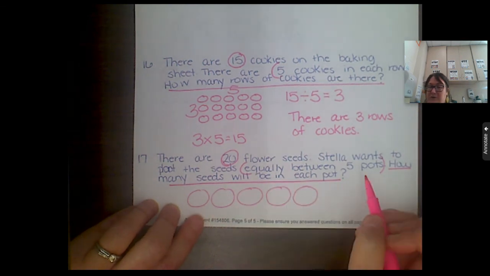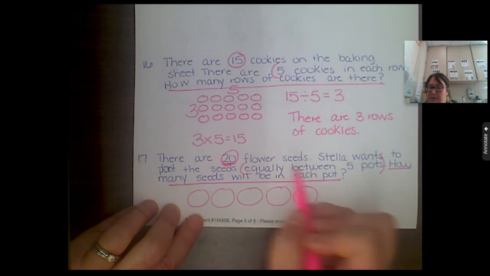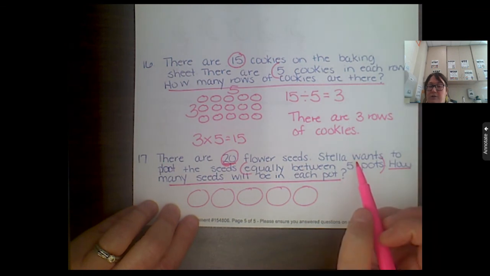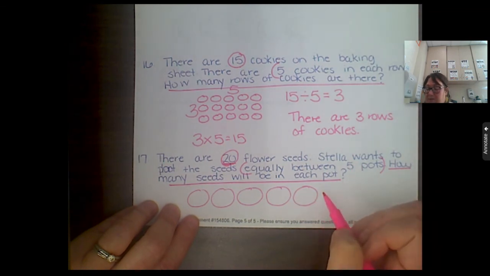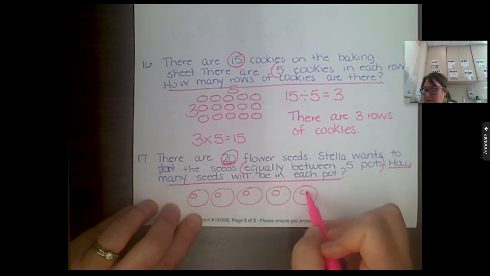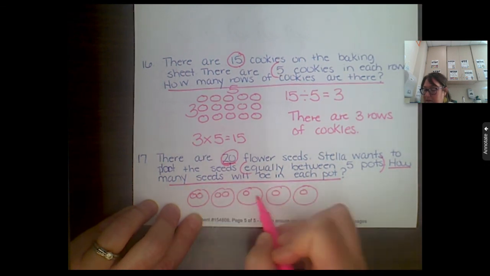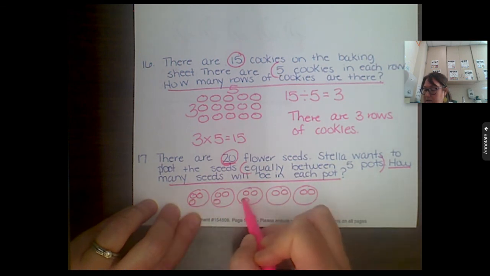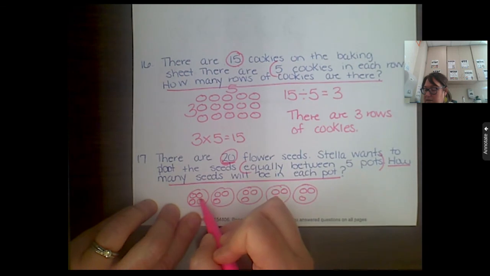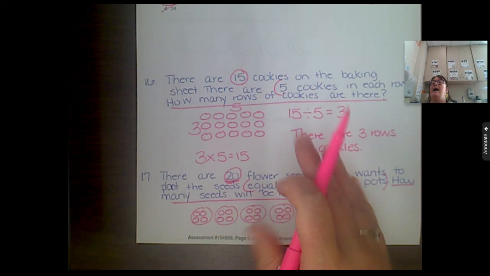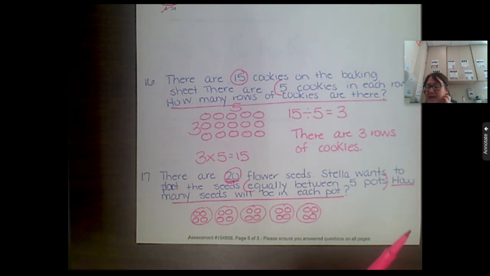And there's 20 flower seeds, so I'm going to put 1 in each group until I get to 20. Are you ready? Will you count with me? So if you need to pause it to get your paper set up, you can do that. You had all this room on your paper, so I wanted you to draw it with me. So you should have 5 groups, and here we go. Ready? 1, 2, 3, 4, 5, 6, 7, 8, 9, 10, 11, 12, 13, 14, 15, 16, 17, 18, 19, 20, and stop. We hit that 20 mark.